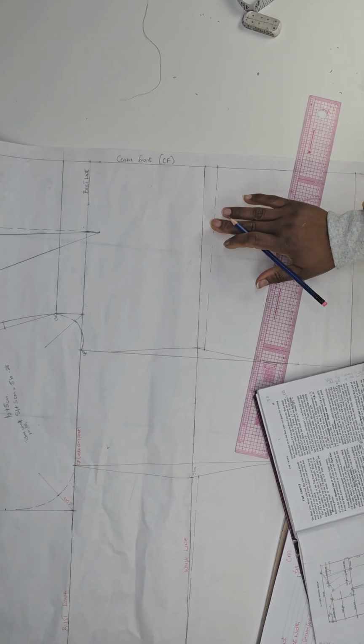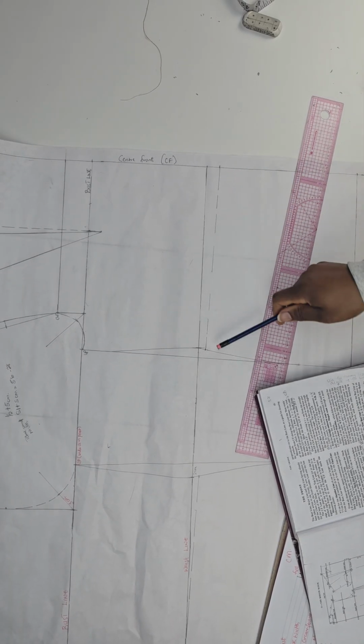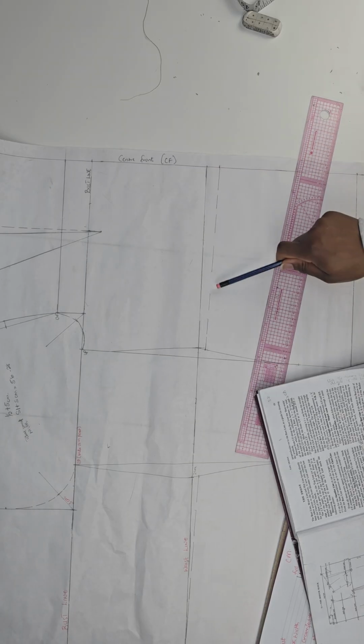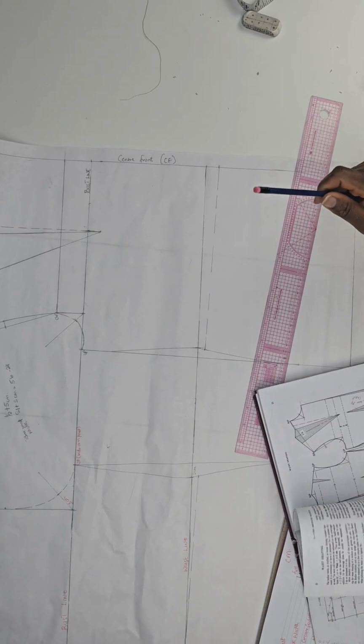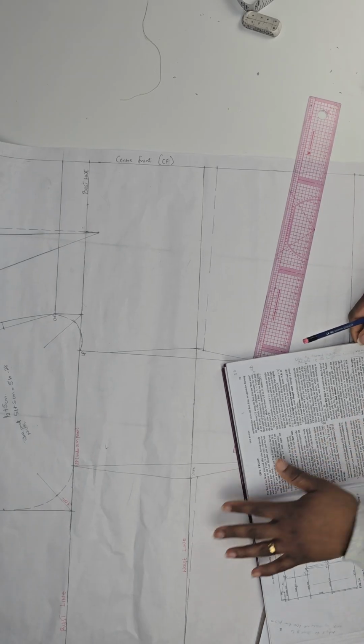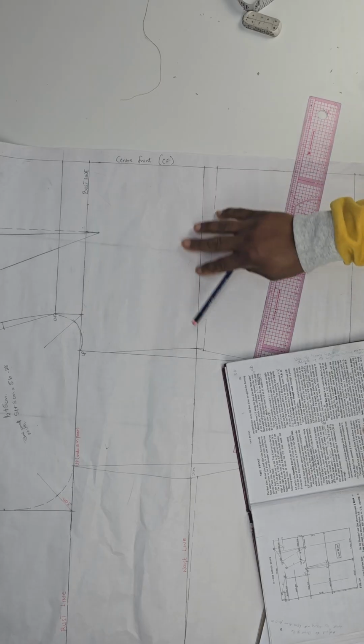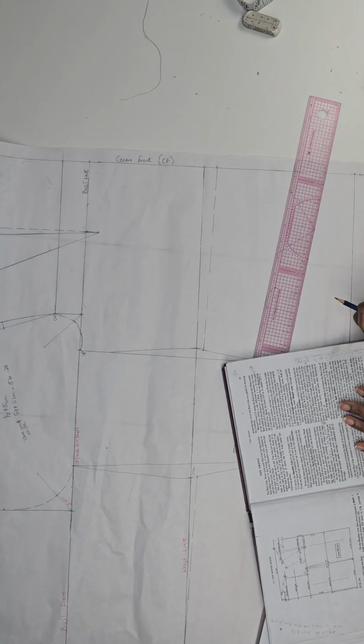Then we correct this point. This is what the book instructs, but from experience, I've realized that this doesn't work well, and I'll show you what really works better. The back is fine. We just draft our dart now at the back. But at the front, there's a little correction that will be made on this line.